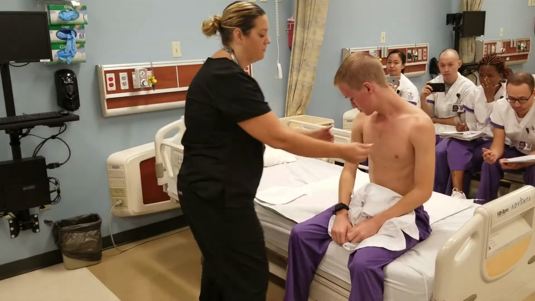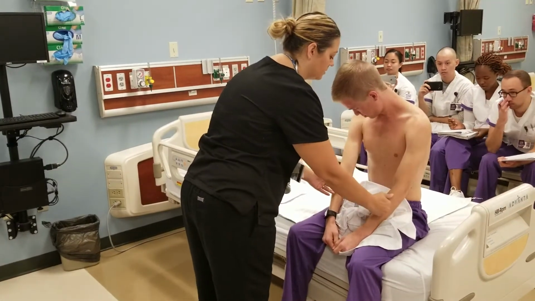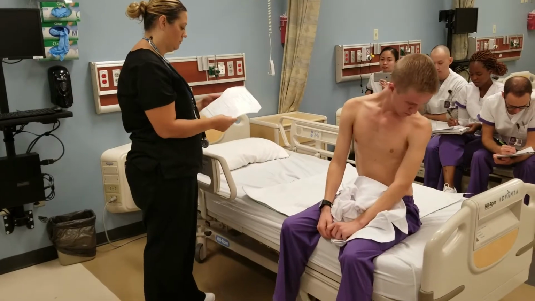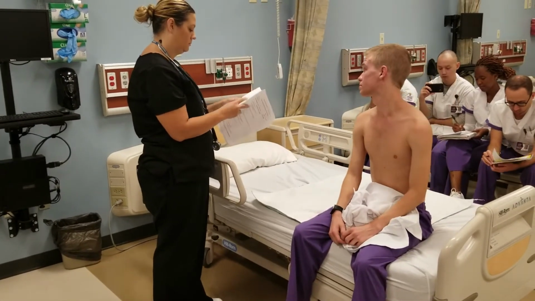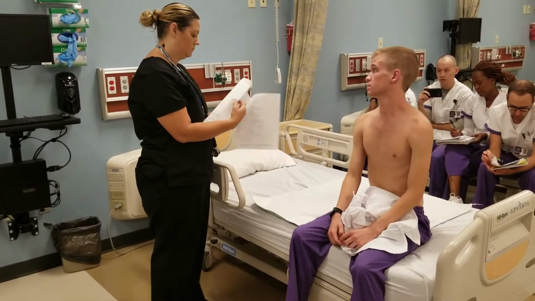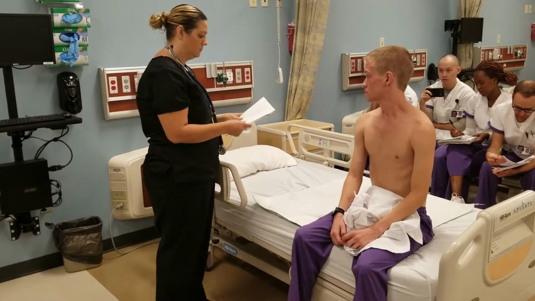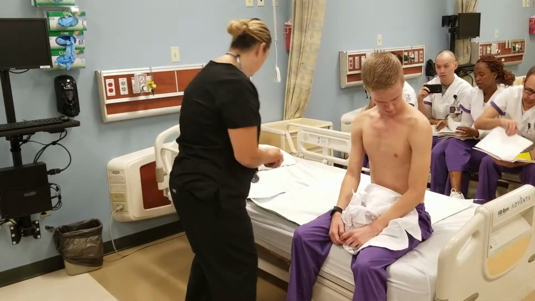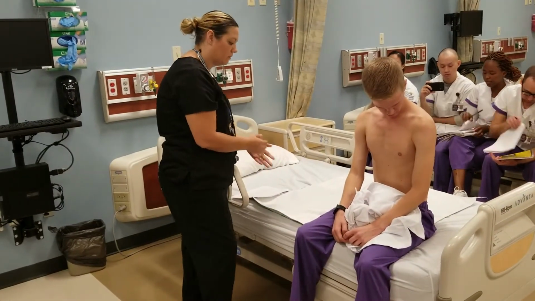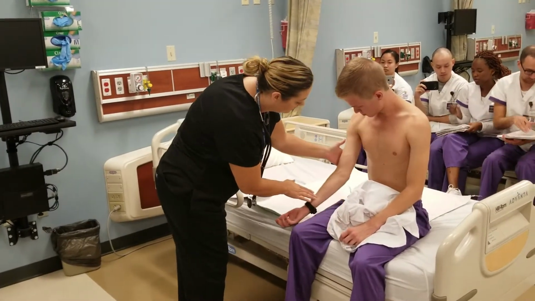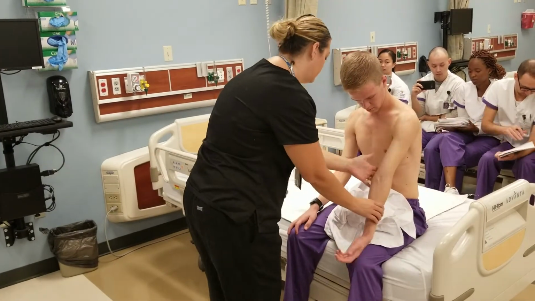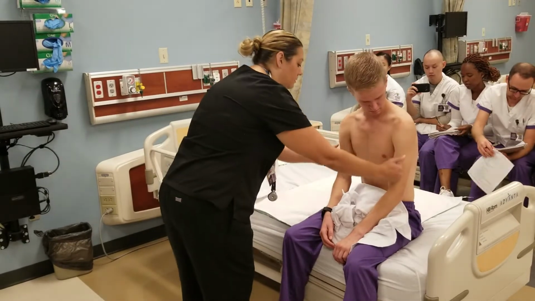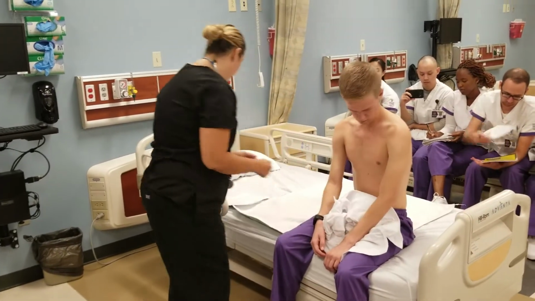So you're gonna wanna feel both upper extremities. Okay. Upper extremities are warm. His skin feels dry. Okay. Integrity, I'm looking to make sure that he doesn't have any open areas on his upper extremities, and he does not, so his skin is intact. His texture is smooth. Okay.